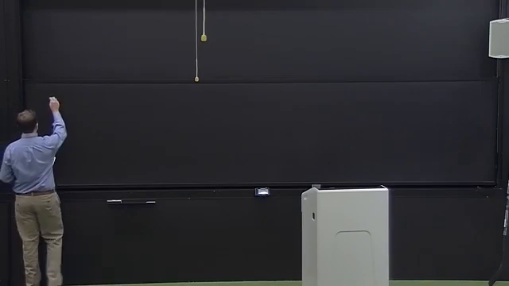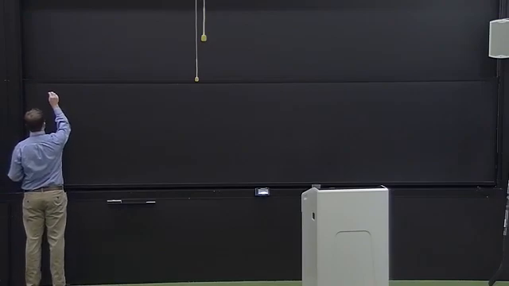OK, so we have a conserved current that implies a few different things. So first of all, if we have a conserved current, we also have a conserved charge.